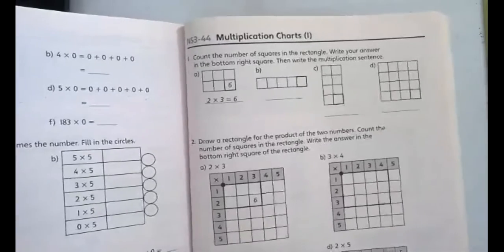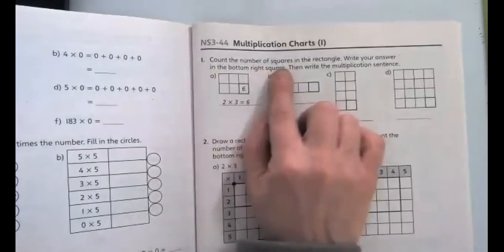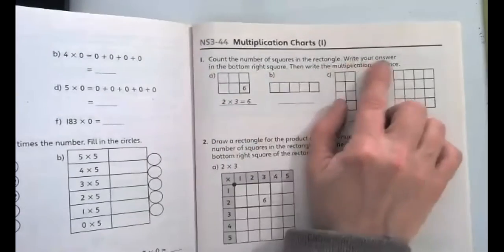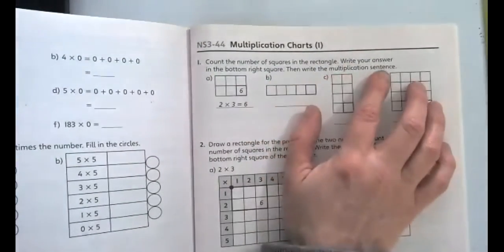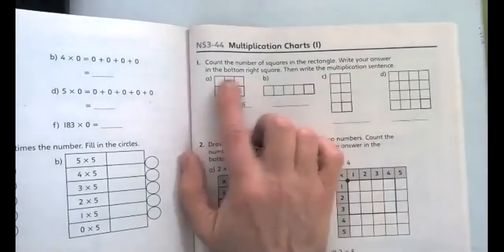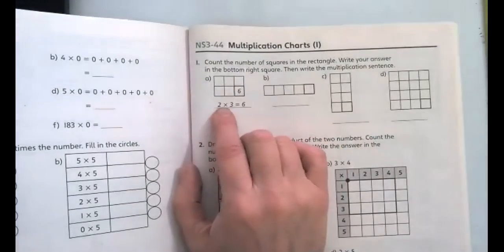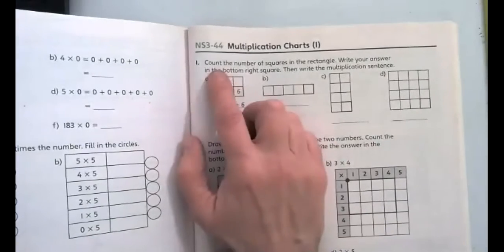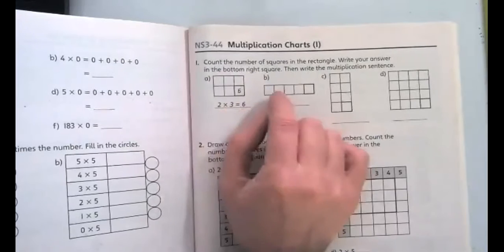So if you look here in the book, it is saying to count the number of squares in the rectangle, write your answer in the bottom right square, and then write the multiplication sentence. So they want you to count 1, 2, 3, 4, 5, 6. You write 6 here, and then you write the multiplication. It's 2 down by 3 across equals 6. 2 by 3 is 6. 2 groups of 3 is 6.